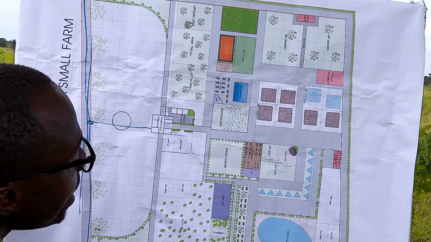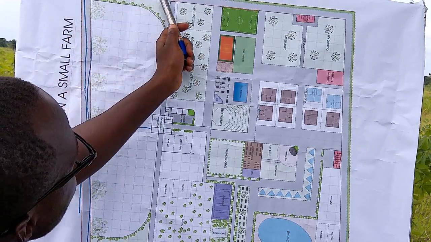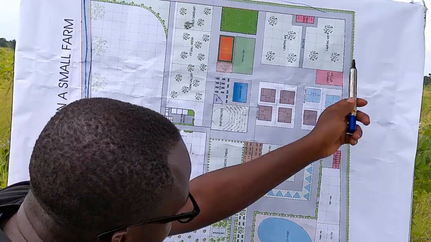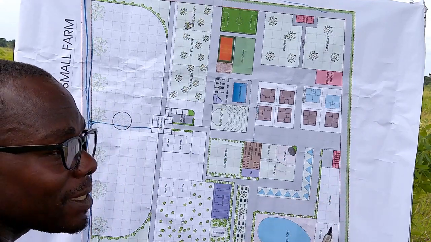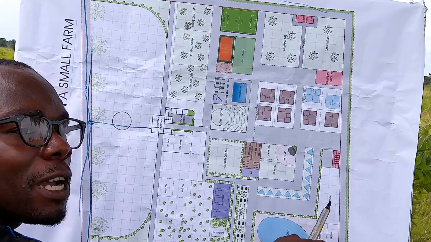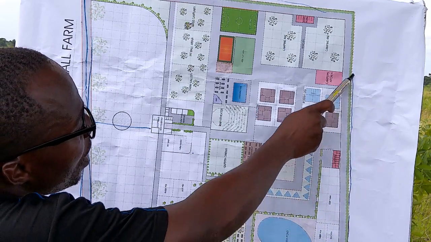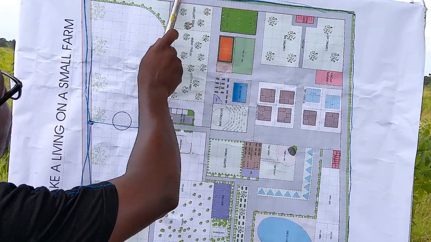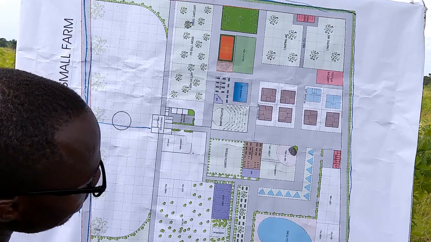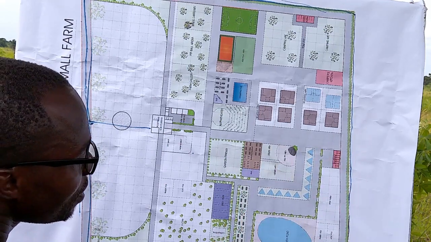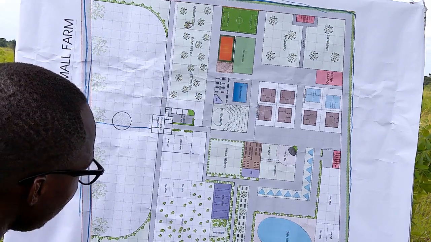What I noticed again was that the direction of the prevailing wind was coming from this end. That's where the wind was blowing from. So if you can see these green marks I have here, these are trees that I'll be planting, and these are the trees that will serve as my windbreak. So if you watch here, I am planting trees all along the edges of the farm. The whole idea is for it to serve as a windbreak to protect some livestock and some structures from heavy rainstorms, and also to prevent erosion along the boundaries of the farmland.